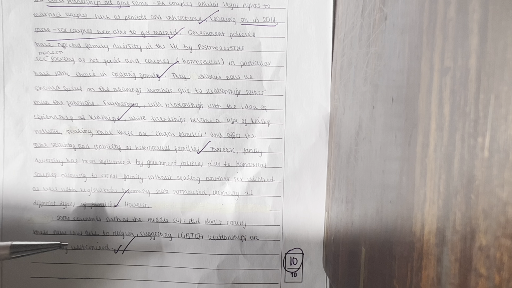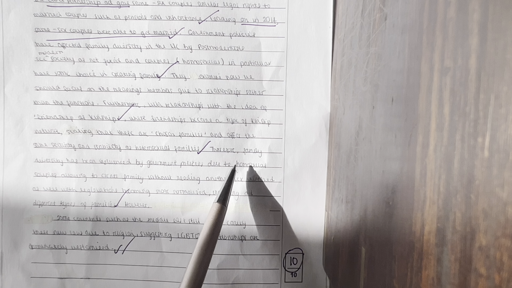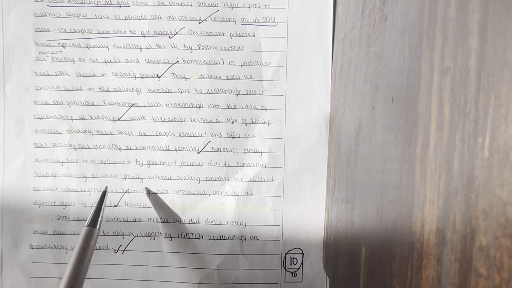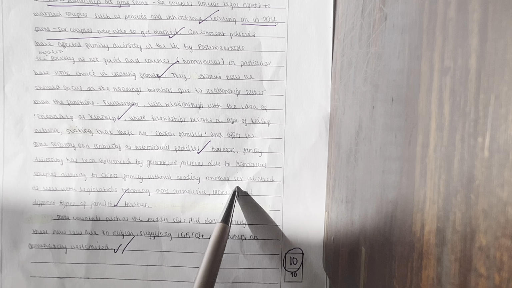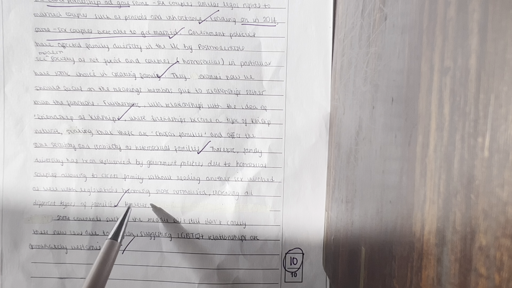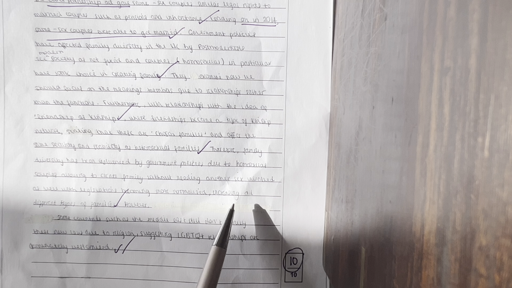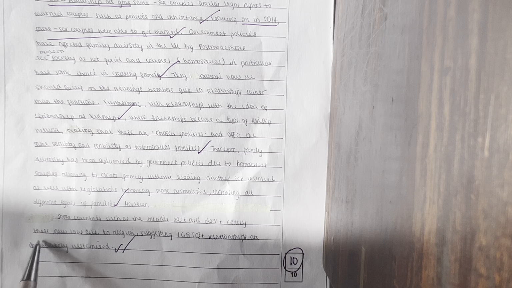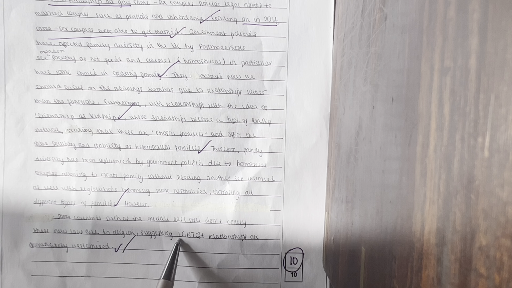The link and the criticism, I would say, are vital into getting 10 out of 10 marks. Therefore, family diversity has been influenced by government policies due to homosexual couples allowing to create family without needing another sex involved, as well as legislations becoming more normalised, increasing all different types of families. So that is my link done. However, some countries, such as the Middle East, still don't convey these new laws due to religion, suggesting that LGBTQ+ relationships are dominantly westernized.